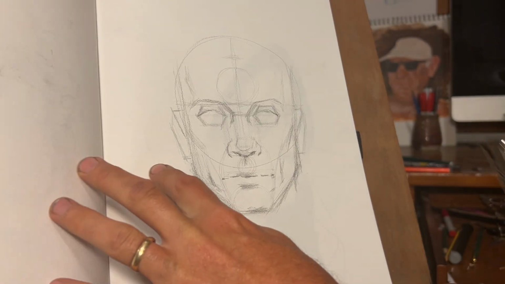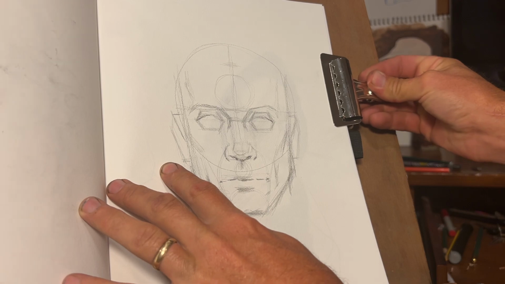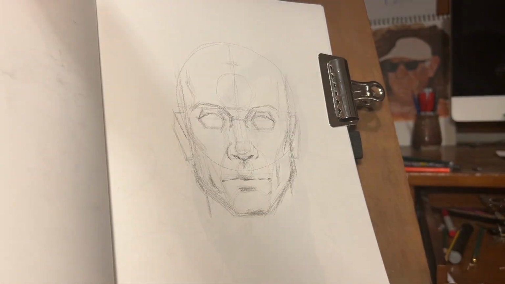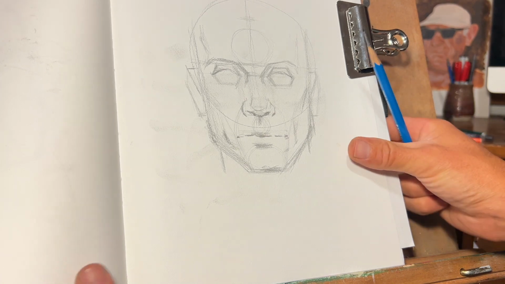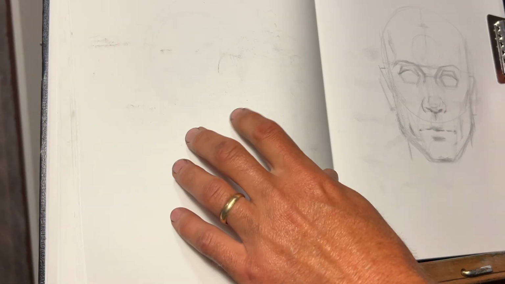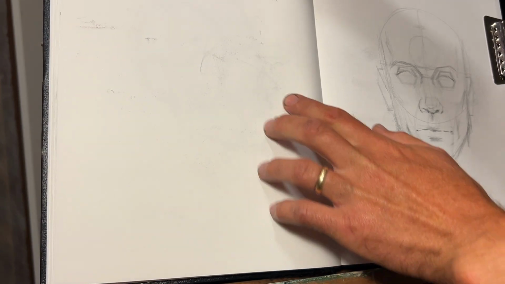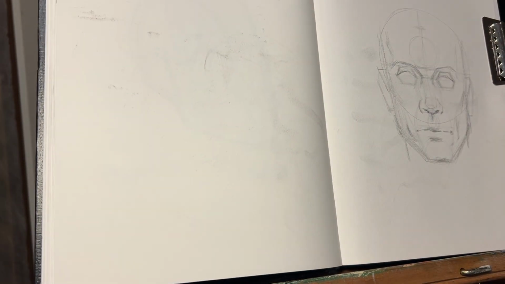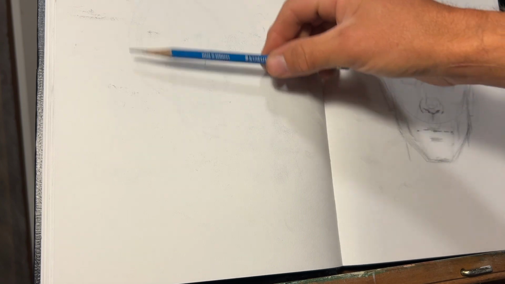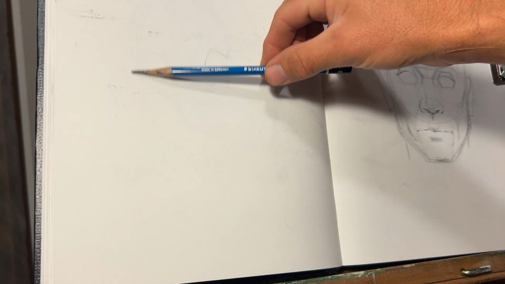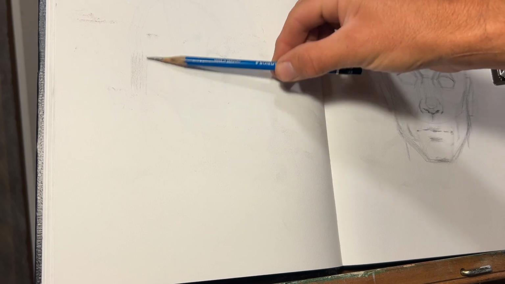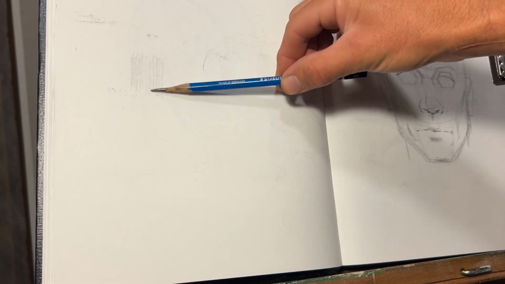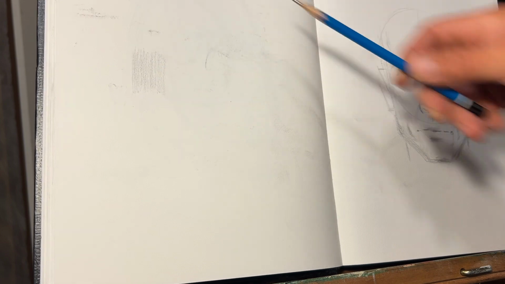Values. Why are they important? And how do they work? And what's going on? Here's a quick demonstration about how important the context of values are in their surrounding areas.